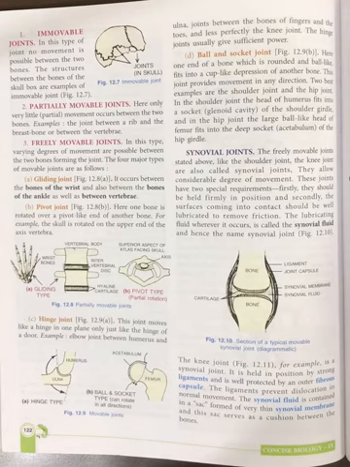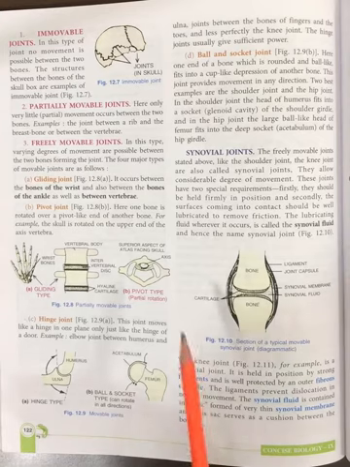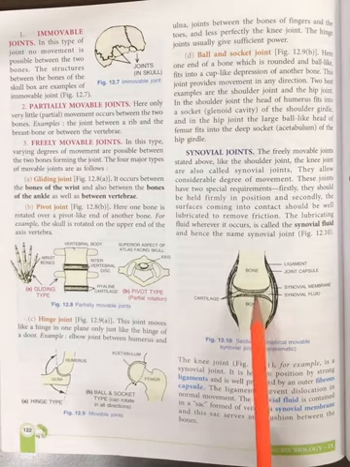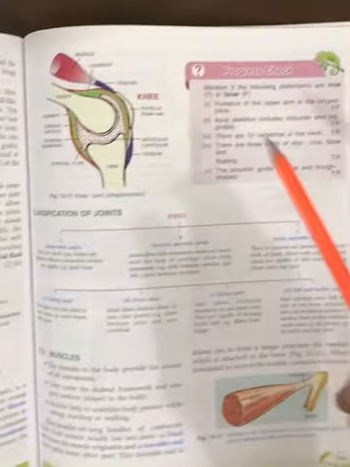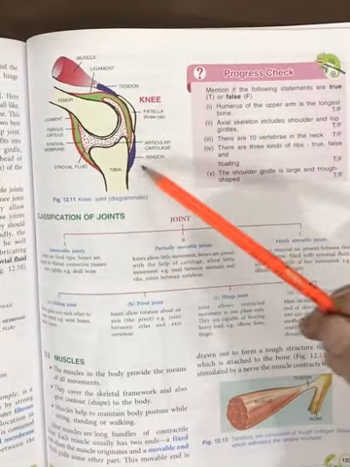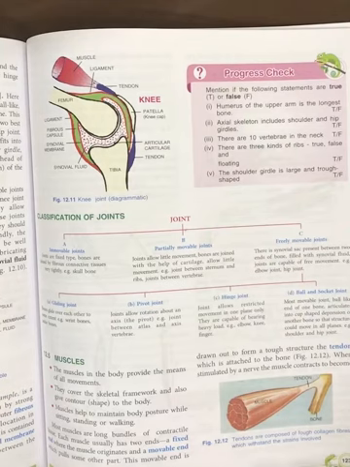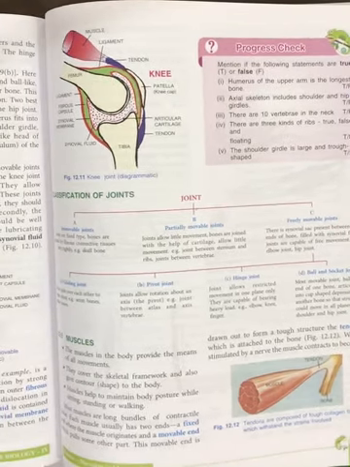Synovial fluid is contained in a sac formed of very thin synovial membrane, and this sac serves as a cushion between the bones. So this is the knee joint, and this diagram is very important. You should do it, and even this one. Sometimes they can give you this diagram and ask you to label it, and they may ask you the functions of the various parts.